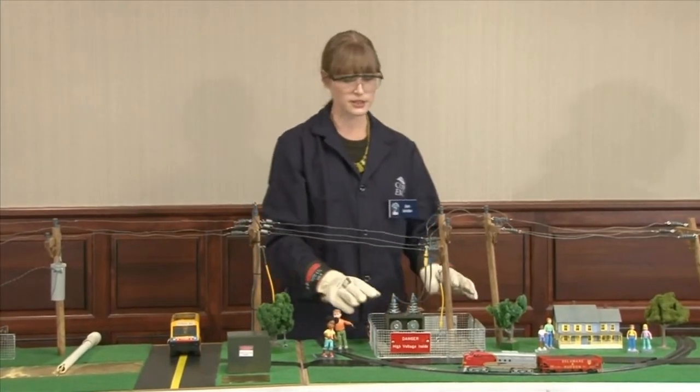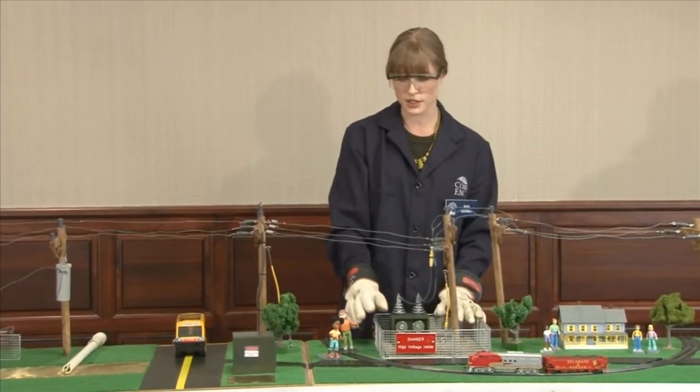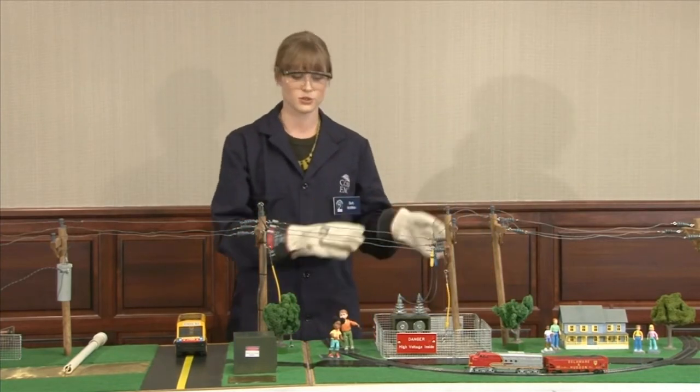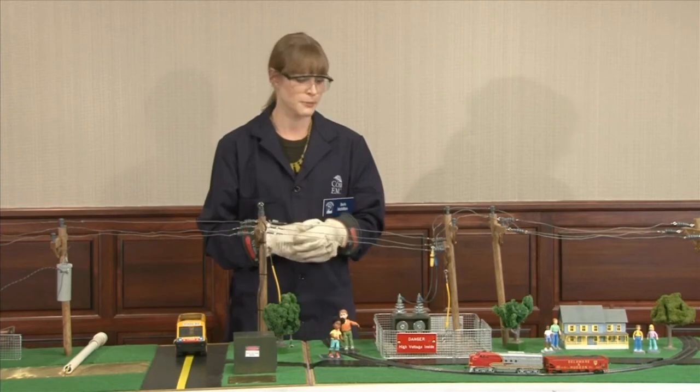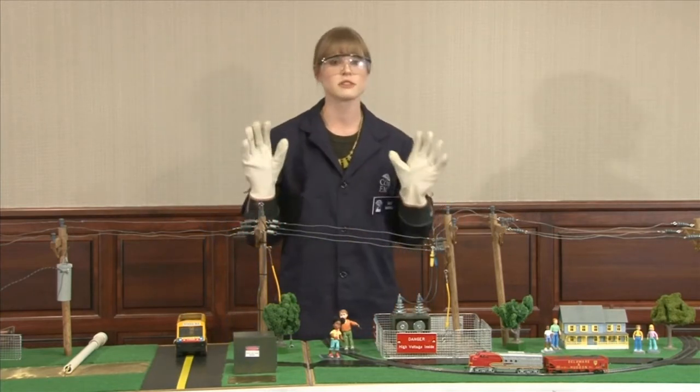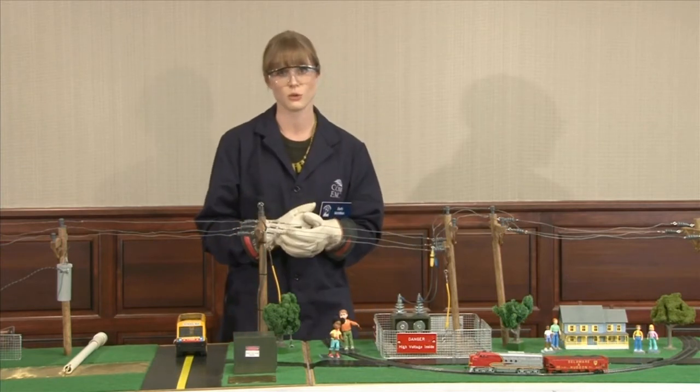So they stumble upon this substation. And a substation is very similar to the transformer in that it takes higher voltages of electricity and transforms it down to lower voltages. When electricity is generated in a power plant, it has to travel a very long distance to get to you and your home to give you power.